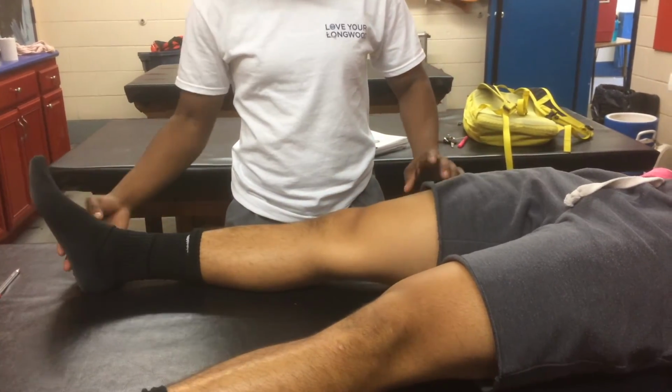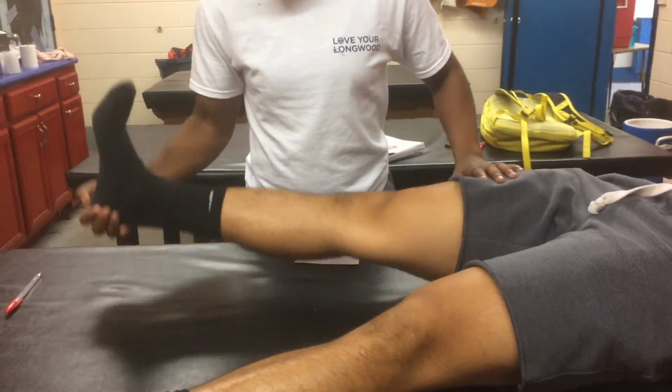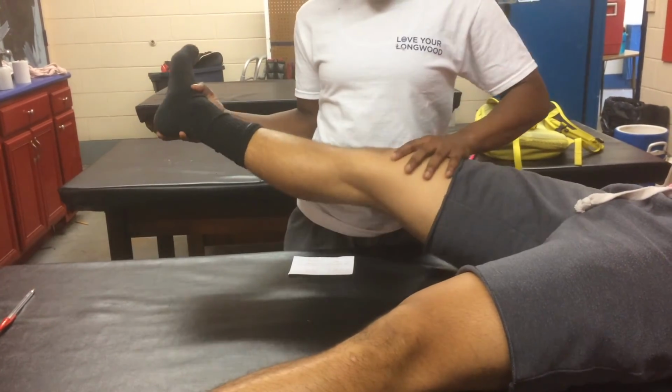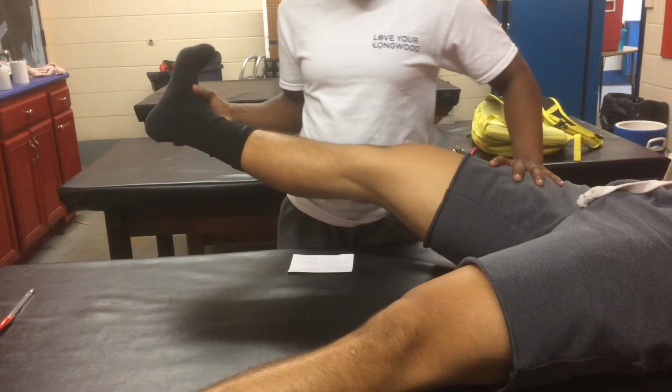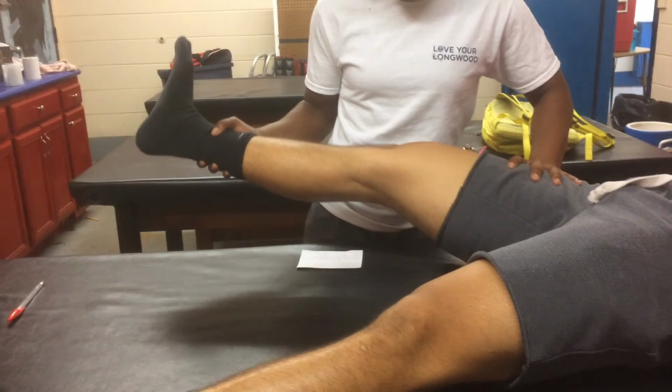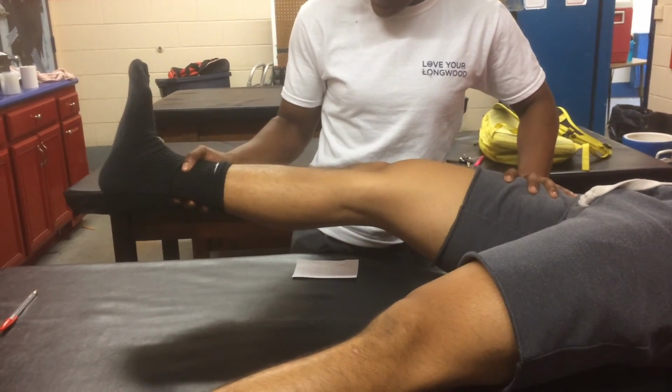And then I'm going to test your iliopsoas. I'm going to ask you to raise your leg and then abduct it and then externally rotate it. All right, I'm going to need you to hold this position right here. Ready, go. 1, 2, 3, 4, 5. All right, that's it.